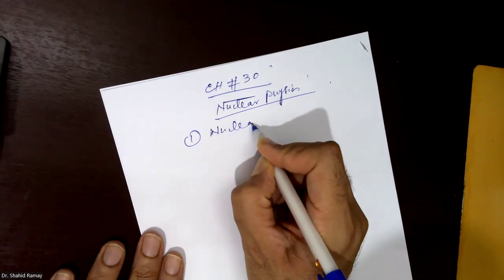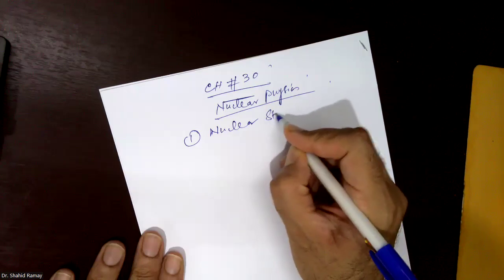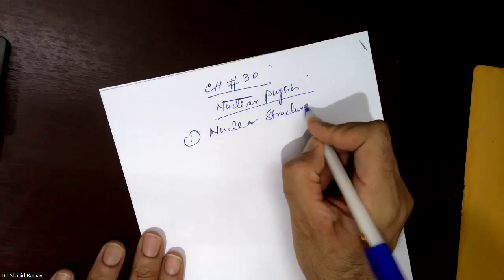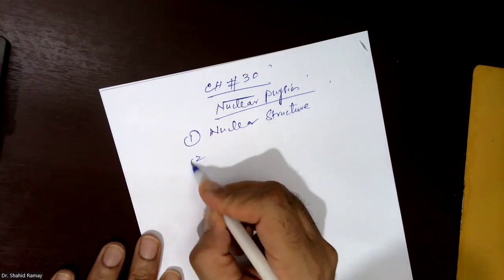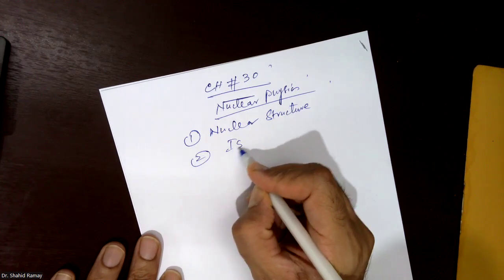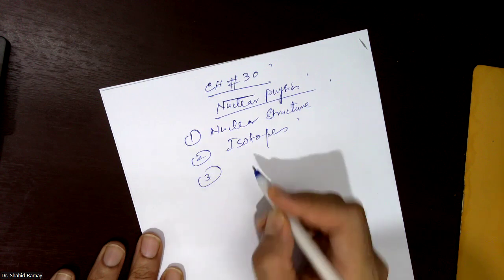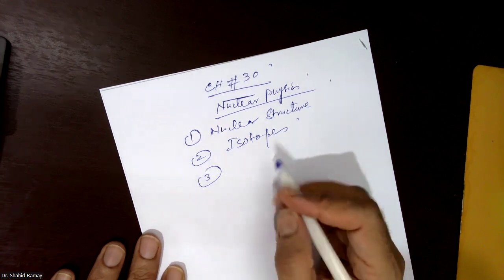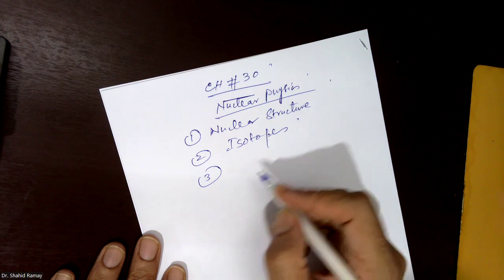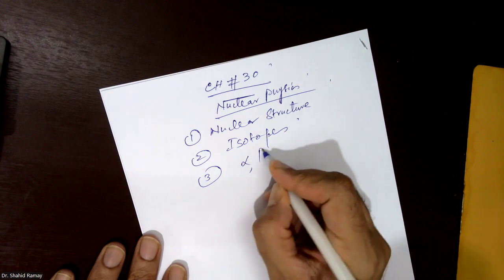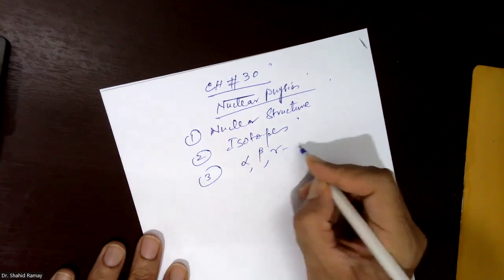Nuclear structure is one thing. The second thing we will discuss is the isotopes. The third thing is radiation and radioactivity. You can understand that it's alpha, beta, and gamma decay.